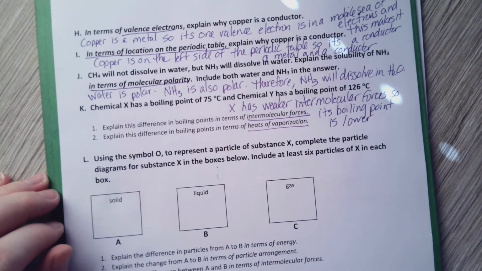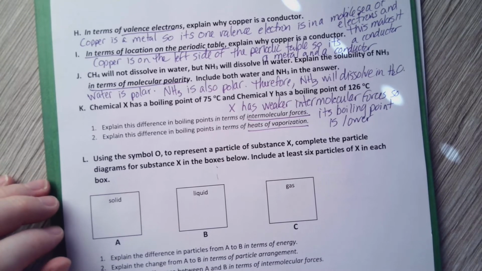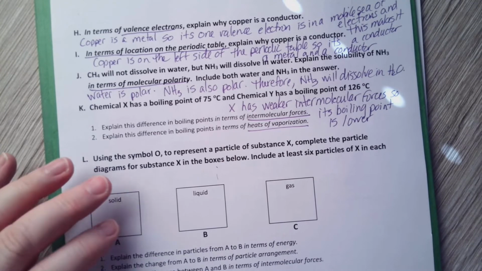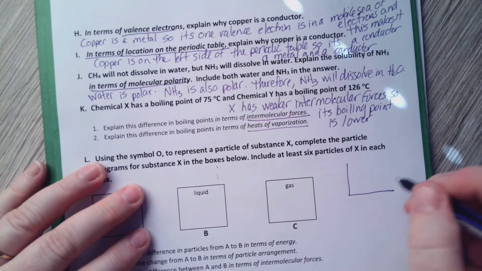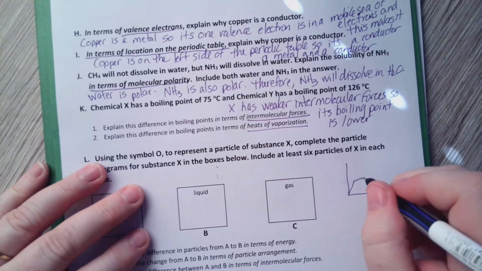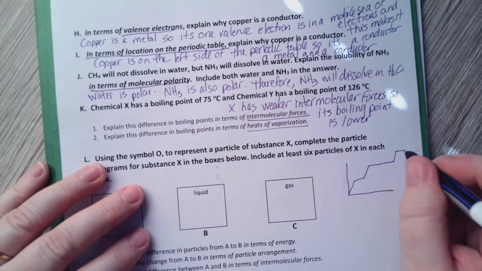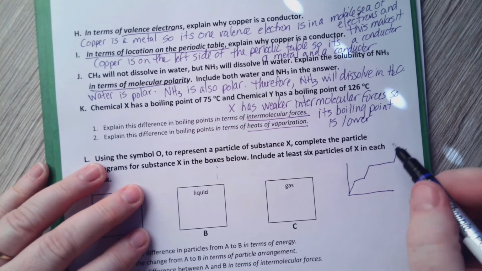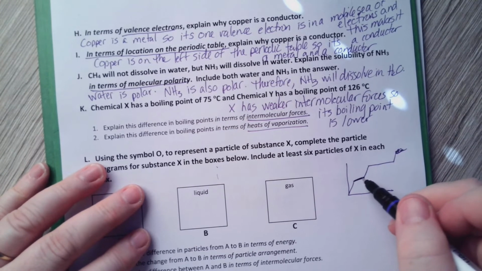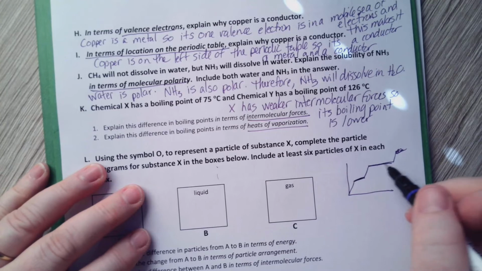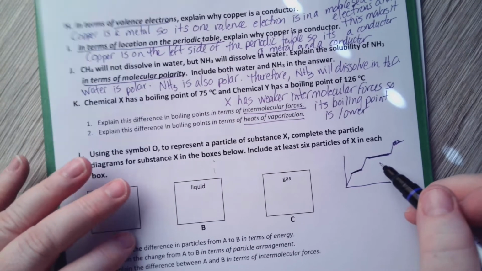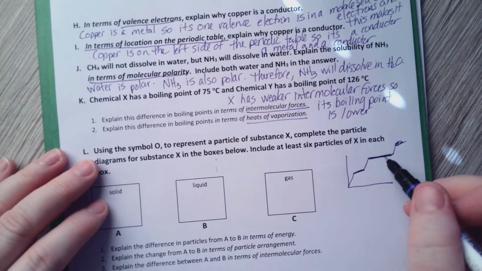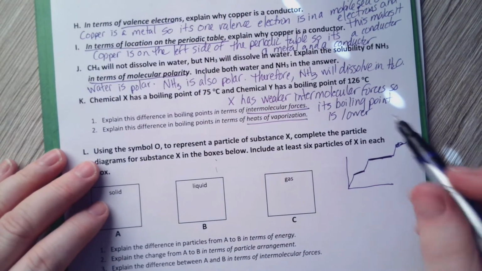All right, let's look at this one in terms of heats of vaporization. So what does that mean? Heat of vaporization, okay, is when we have a heating curve, like this. Here we have melting, that's heat of fusion. Here we have vaporizing, boiling, so there's our heat of vaporization.